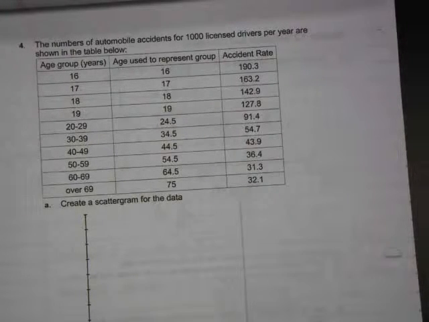Okay, so the first thing it asks us to do is to create a scatter plot. What's a scatter plot or a scattergram? It's where I'm going to mark all the points. Which points am I going to mark? I've got to find out the independent and the dependent. So which one's the independent?